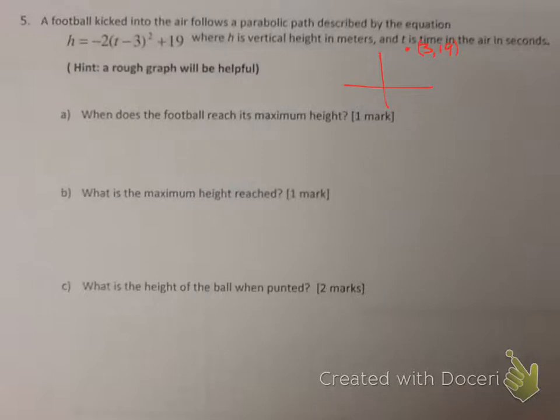Alright, so this one says a football is kicked into the air and follows this equation. So first, it says a rough graph will be helpful. We should always know how to draw a rough sketch. Okay? So the rough graph says that there's a vertex at (3, 19). So that's what I plotted. And then we can say that when the ball is kicked, it'll look something like that, just because that's what the motion of the ball looks like, right? It goes up and then down.